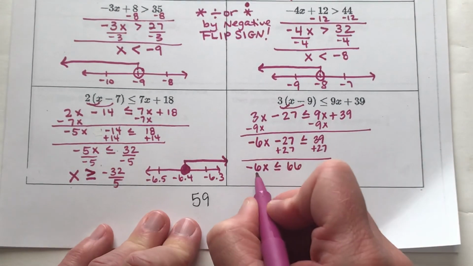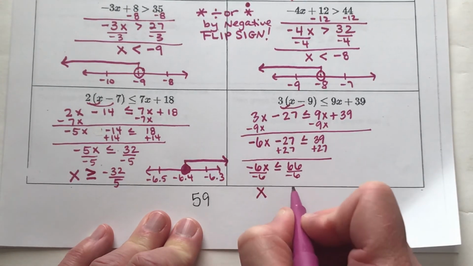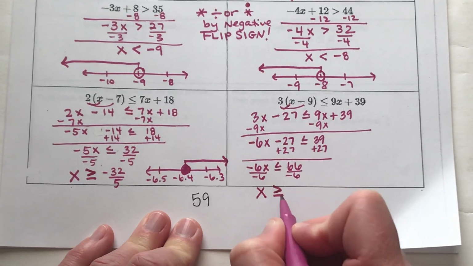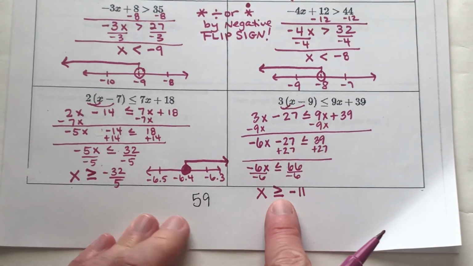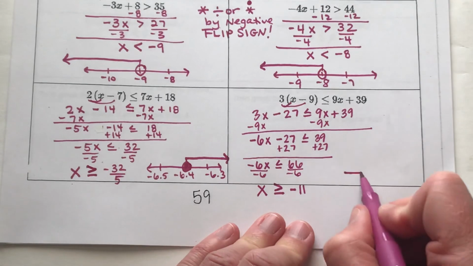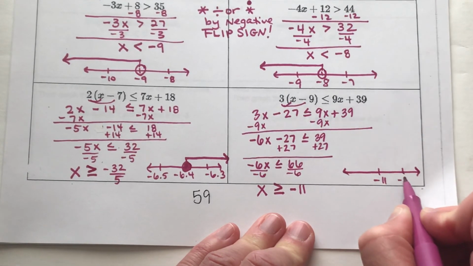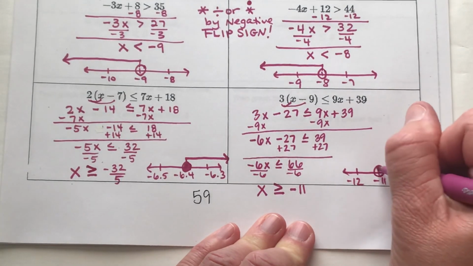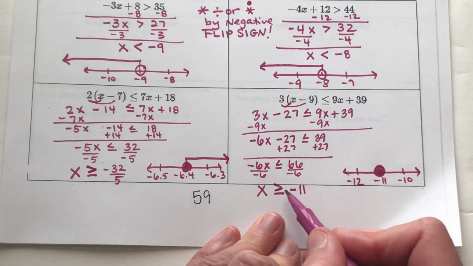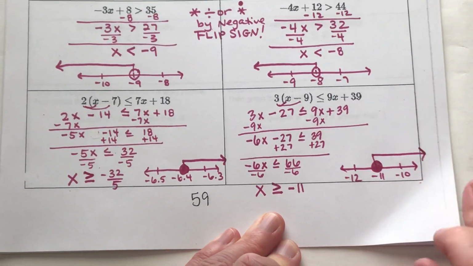And if I divide by negative 6, I'm going to get x. Now flip the sign because we divided by a negative. X is greater than or equal to negative 11. So here's my number line. I'm going to put negative 11 in the middle, a number bigger and a number smaller. I'm going to circle the negative 11 and fill it in because that equal to is there. And since my arrow is pointing to the right, I'm going to shade to the right.